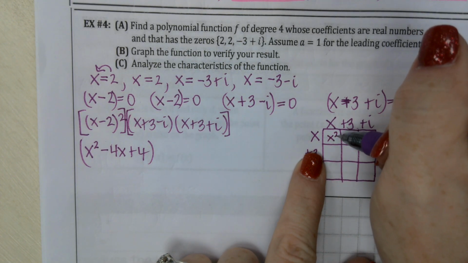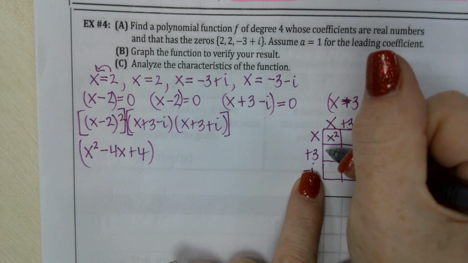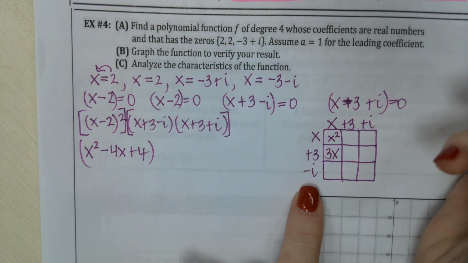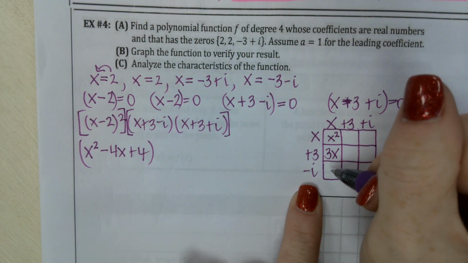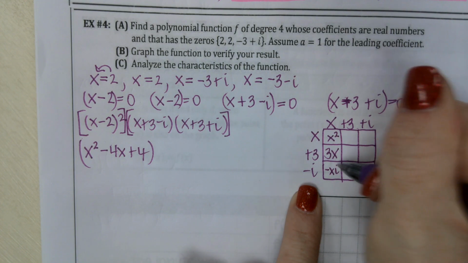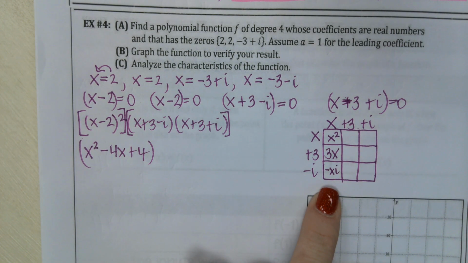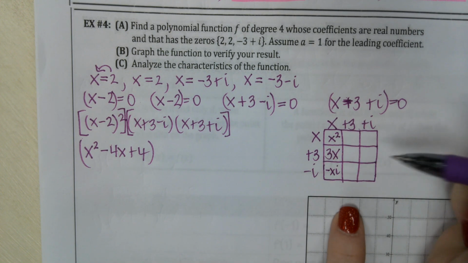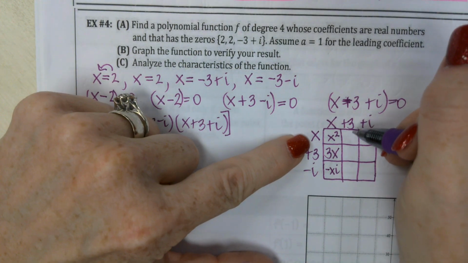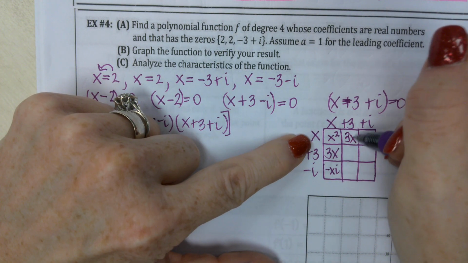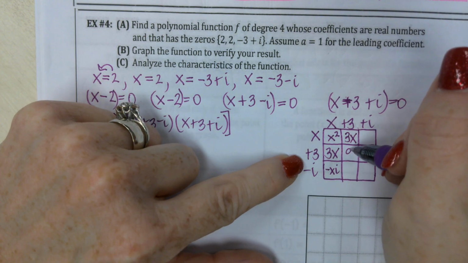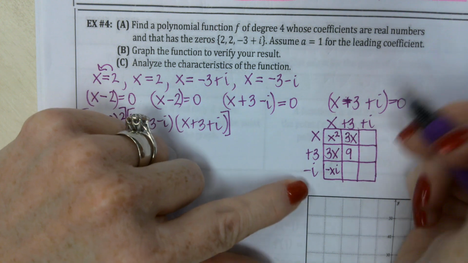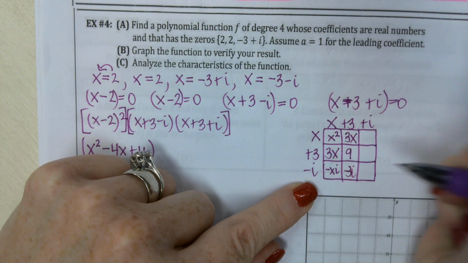So x times x is x squared. x times 3 is 3x. And x times negative i, I'm going to say negative xi. Typically I would put those in alphabetical order, but because I always put my i's in the back, that's why I'm writing it like that. Now I'm going to go down this column. Right here, I have positive 3x. I have positive 9. And here I have negative 3i.